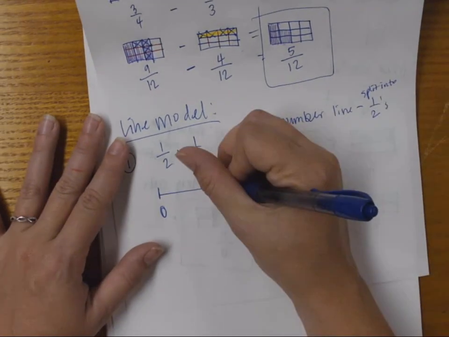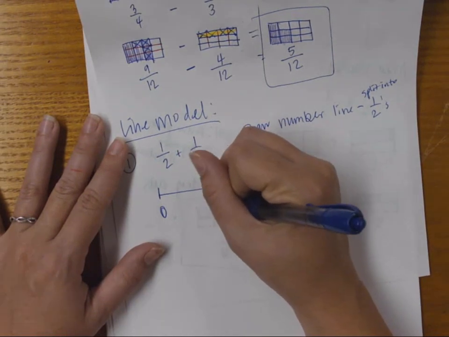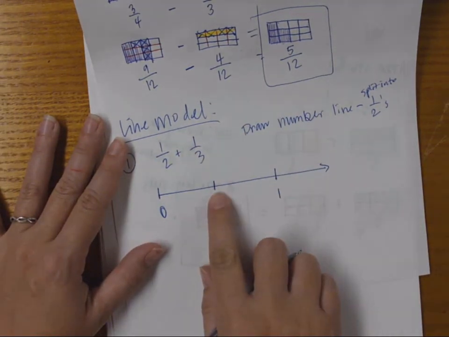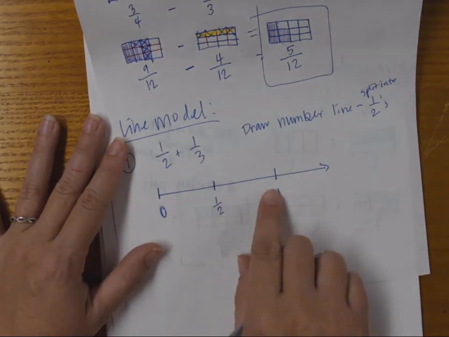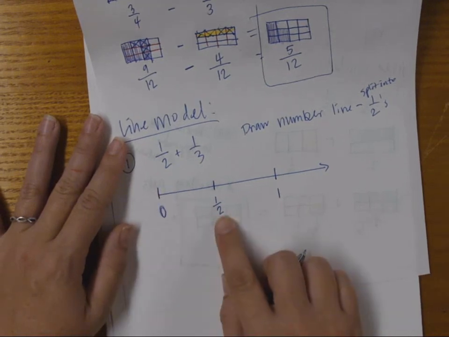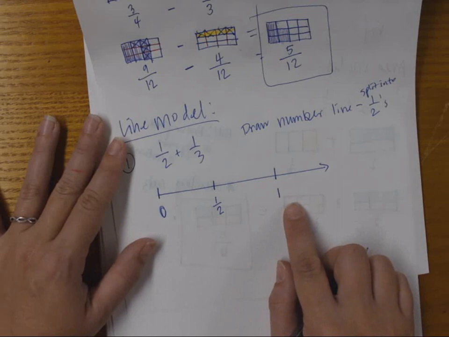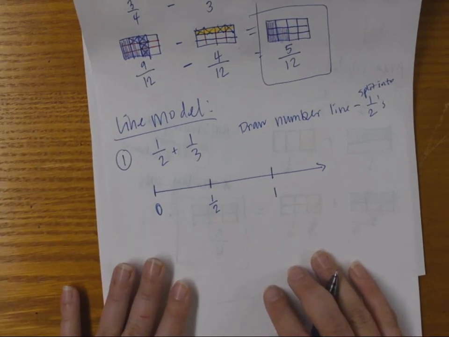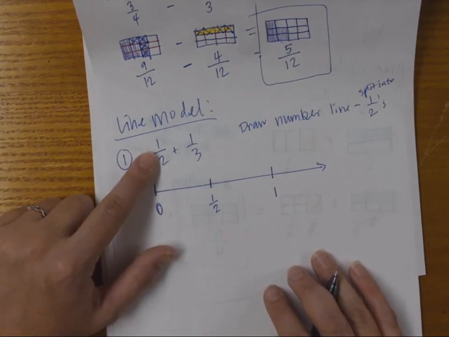Okay, so let me start off by splitting it in half. One line down the middle splits it into 2 pieces, and so I'm going to label my pieces. This first part is 0, the middle is 1/2, that's 1. Okay, so that's my first step, is 1/2.